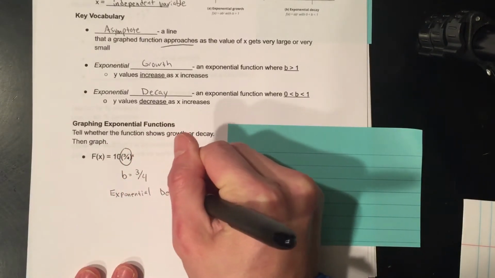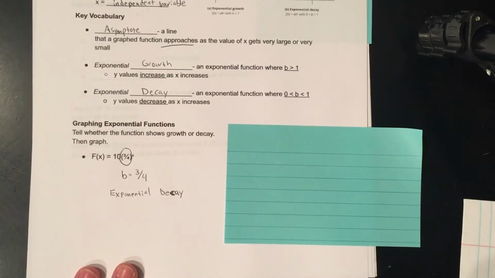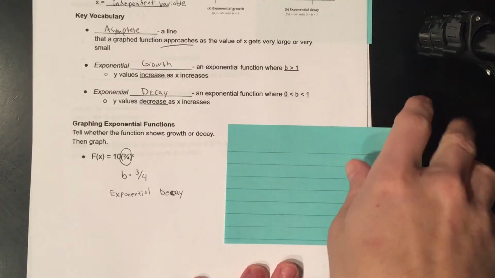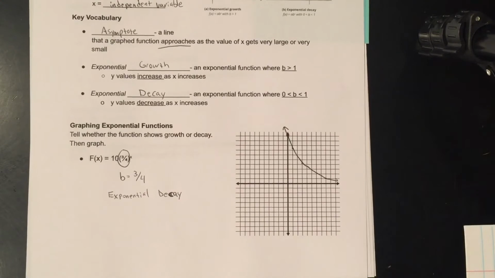Oh, little spelling error there. Fix that. Once we know that it's exponential decay, go ahead and use your graphing calculator or Desmos to put it in and see what it looks like. It's going to look like this, showing that exponential decay. You can use Desmos or a graphing calculator to help you get some points to make this graph. For example, (0, 10) was a point, and there's a bunch of decimal points that I used to approximate. Use your graphing calculator to help you out.